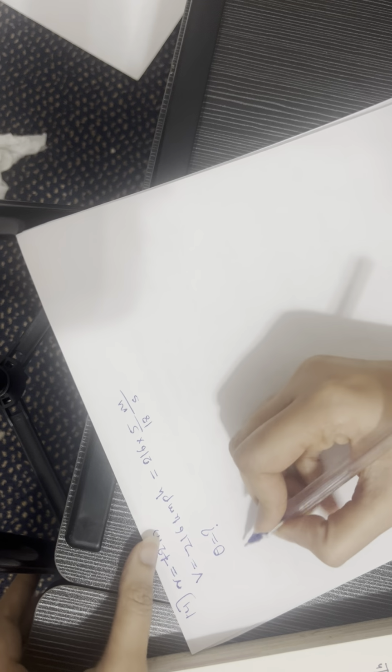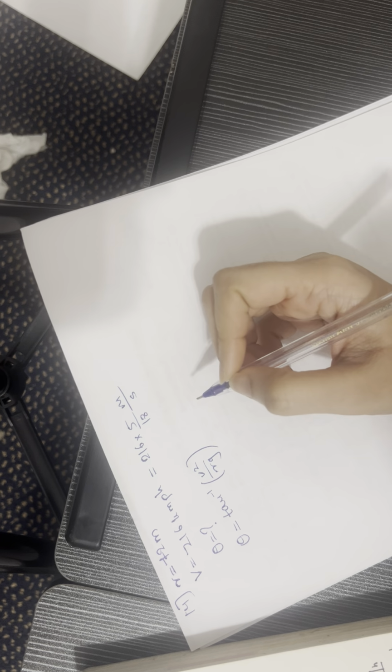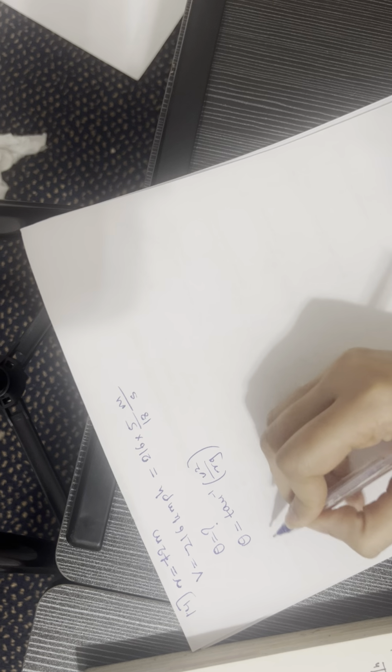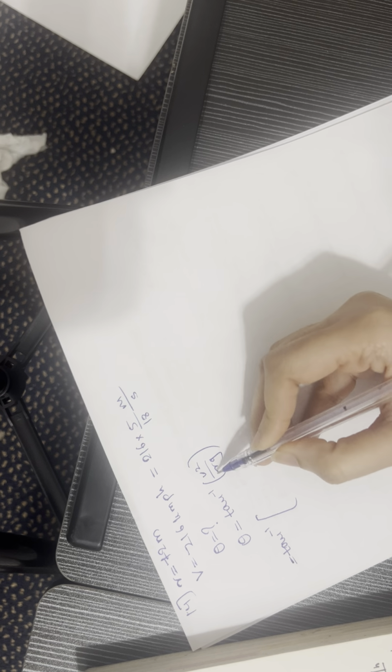This is for 3 marks. So we know the formula for angle of banking, that is tan inverse of v square upon r g. You can see this formula under the angle of banking part. So we will just substitute things. Don't panic looking at tan inverse v square.